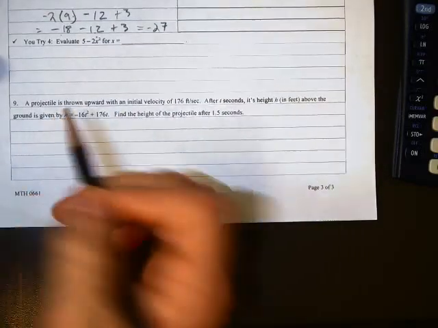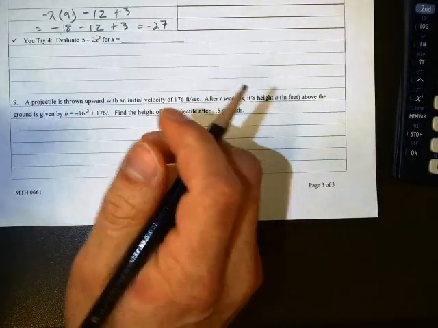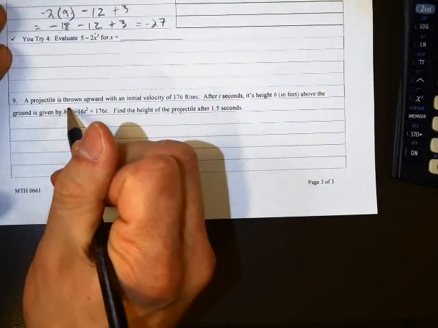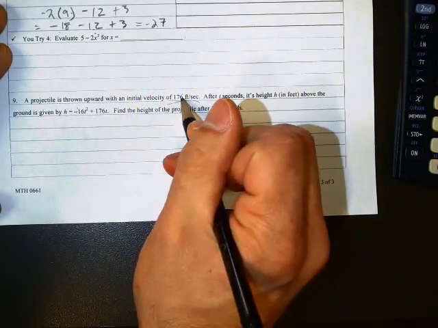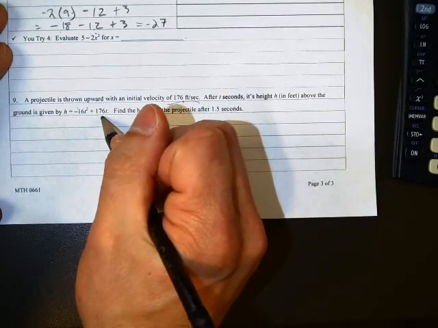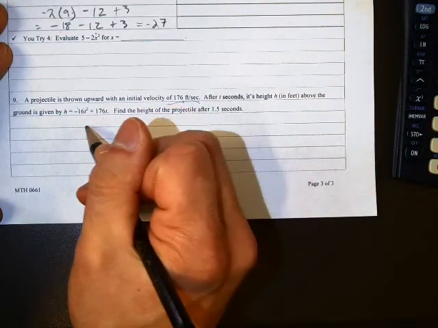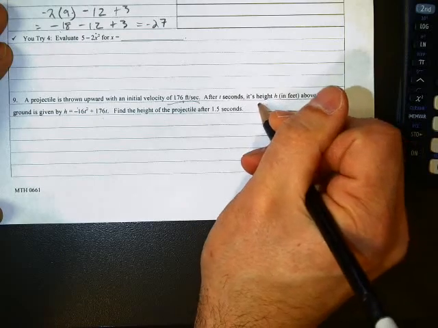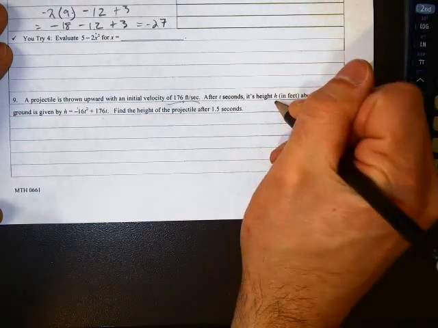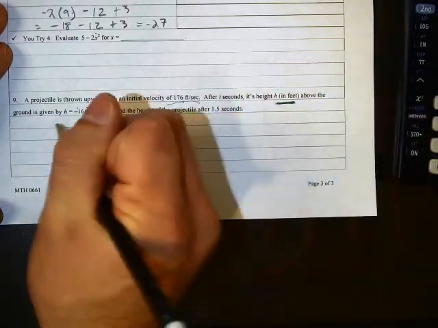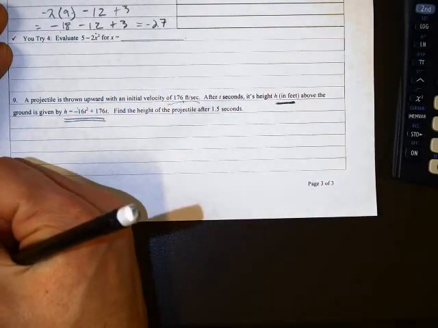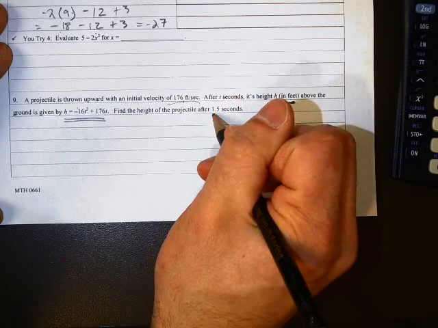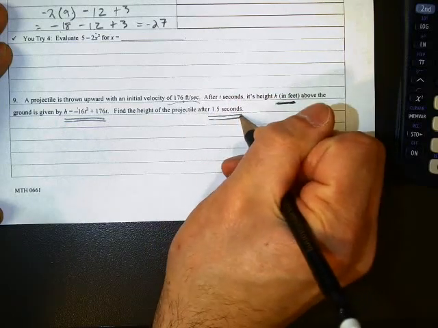Finally, this last one, this is just a use. We would use functions for things like this. A projectile is thrown upward with an initial velocity of 176. Don't worry so much about this because 176 is in the equation here. After t seconds, its height h in feet above the ground is given by this equation. Find the height of the projectile after 1.5 seconds.